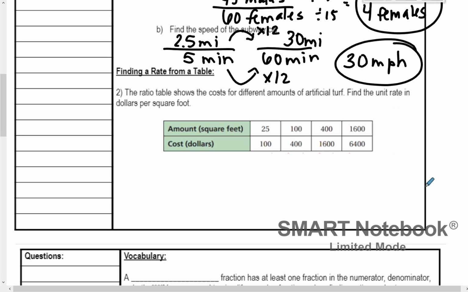All right, so that's just writing ratios and rates when you're given information. What we're going to work on next is finding your rate from a table. The ratio table shows the cost for different amounts of artificial turf. Find the unit rate in dollars per square foot. So it's $100 for 25 square feet, $400 for 100 square feet, $1,600 for 400 square feet, and so on. You're going to notice that these are equivalent ratios because we're just multiplying by 4 as we get bigger in this table. When we want to find the unit rate in dollars per square foot, we want that square foot to be on bottom. So we want the cost to be over the amount, because remember, we always want the denominator to be 1.